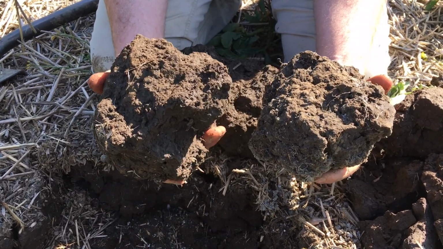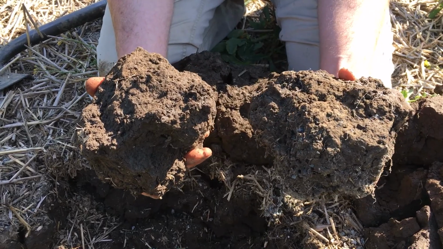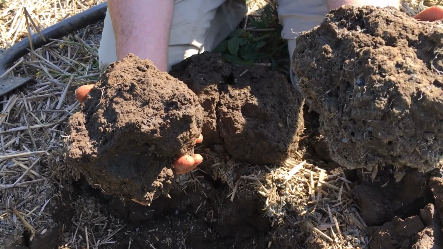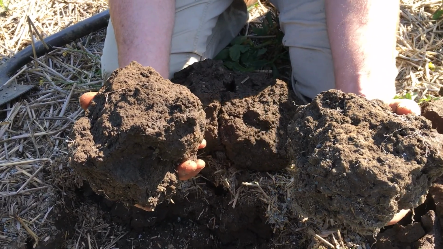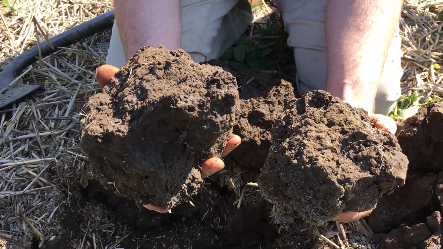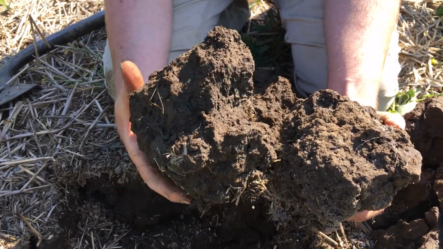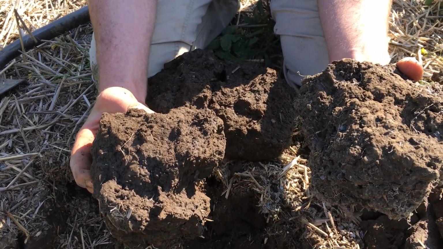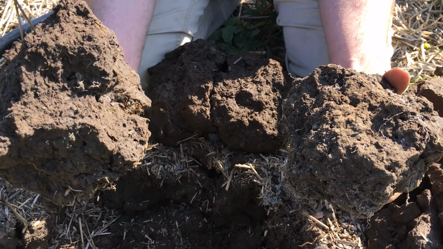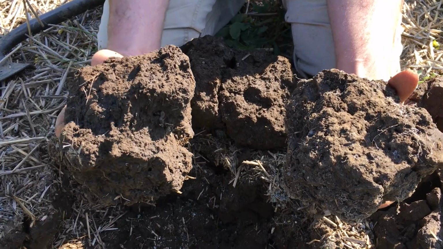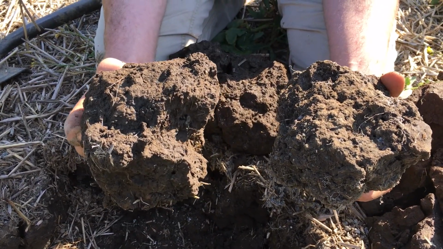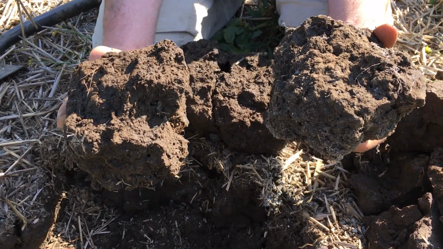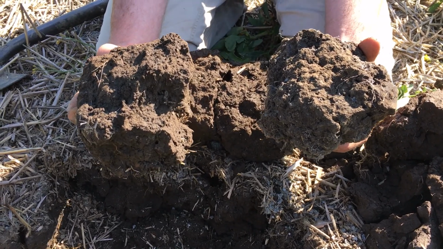The difference in soil structure is really evident. This one breaks up into a much finer crumb, whereas this tends to stay more angular and blocky. On a VESS test score, this would be a 1 nearer a 2. This one would be a 2 nearer a 3. So quite some significant difference between the soils that are only just 50 metres away.